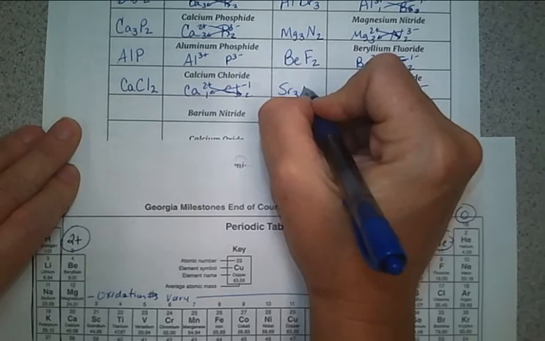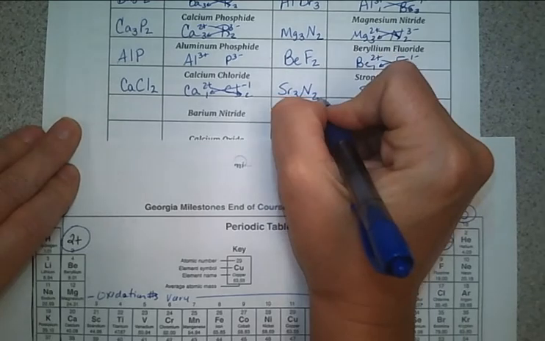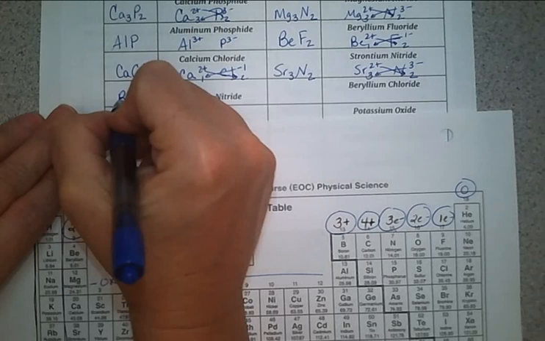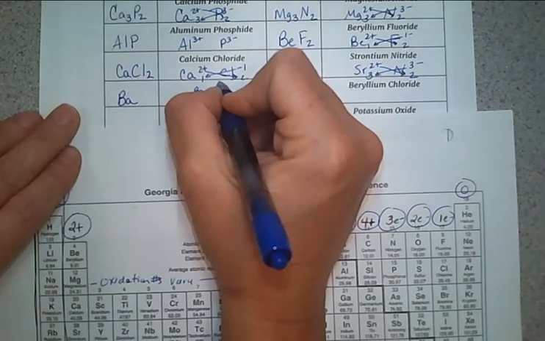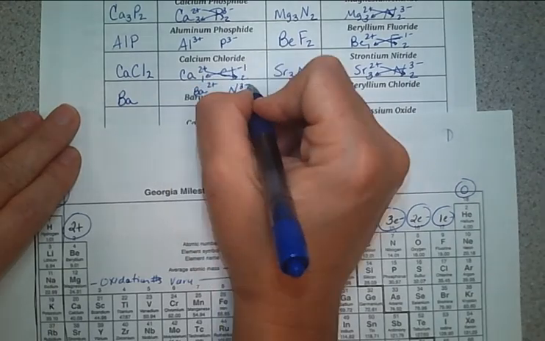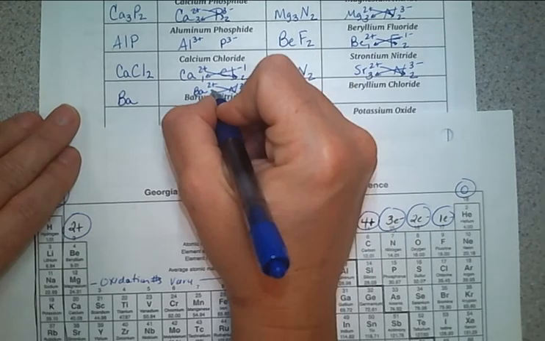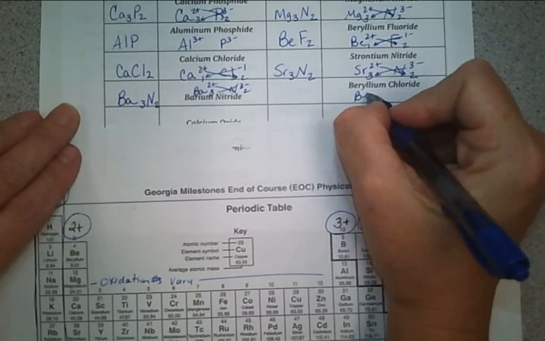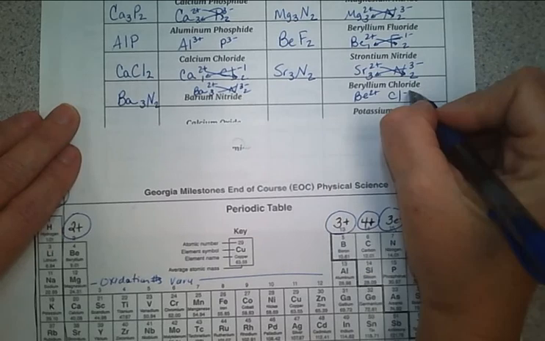All right, beryllium chloride. Beryllium is a 2+. Chlorine is a 1-. I crisscross, beryllium chloride like that. Okay, let's see if I can get that a little clearer. It looks fuzzy to me on the screen. A little bit better.